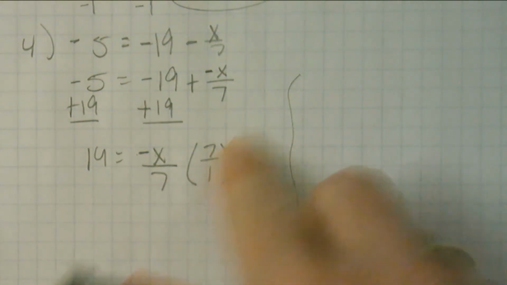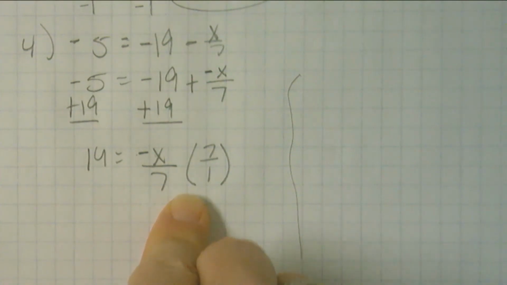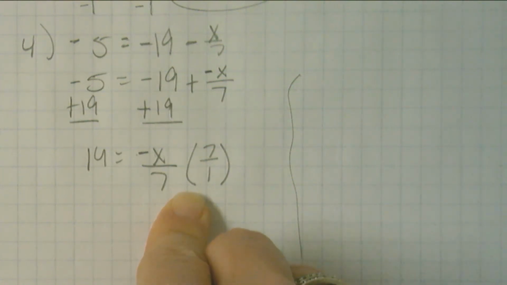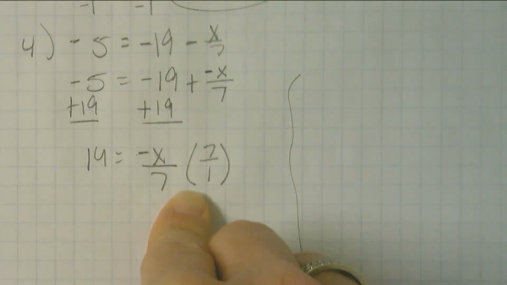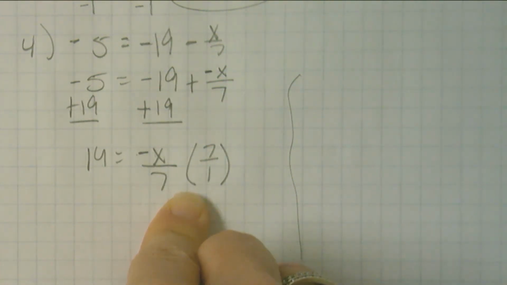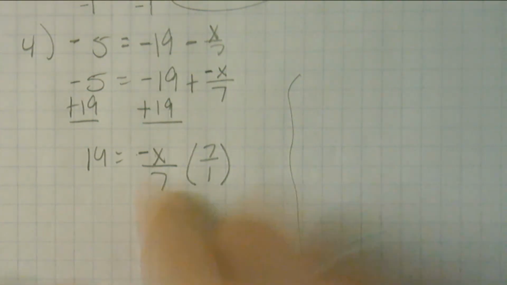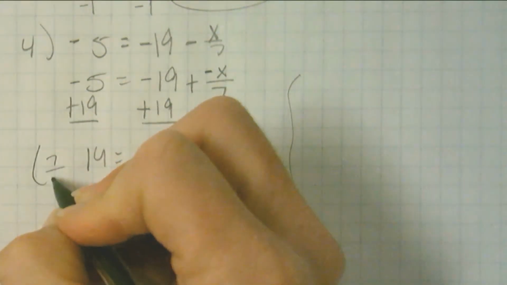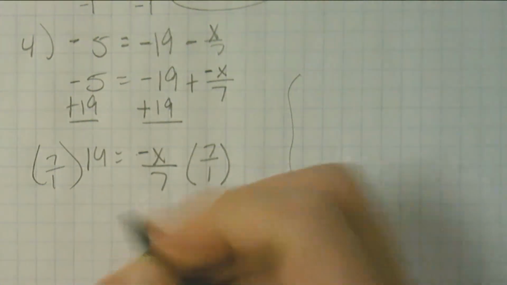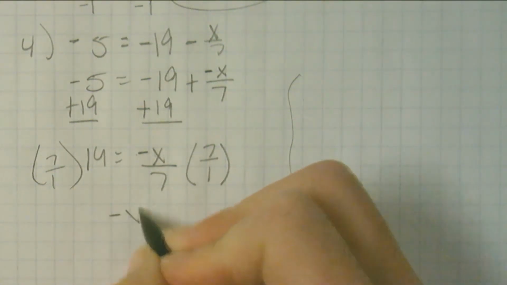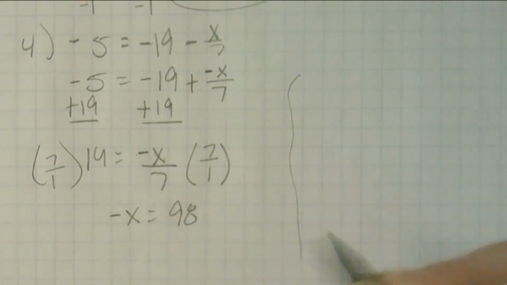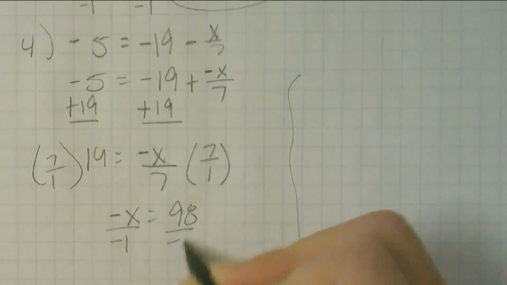So I would multiply by 7. You're not wrong, but I feel like that can get confusing as to why you did that. I would keep that one separate. I'm not going to mark you down, but I think that can get confusing if you do that. All right, so I would multiply both sides by 7, or 7 over 1. Negative x equals 98, and then divide each side by negative 1. Okay?